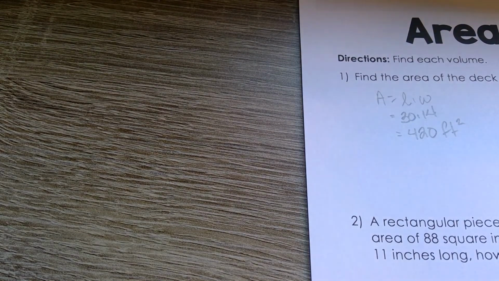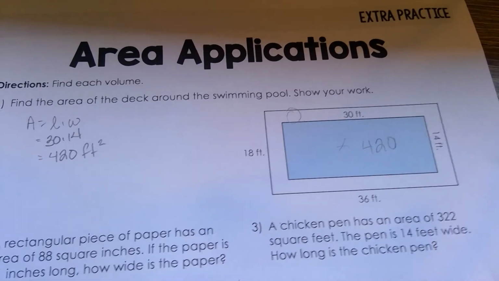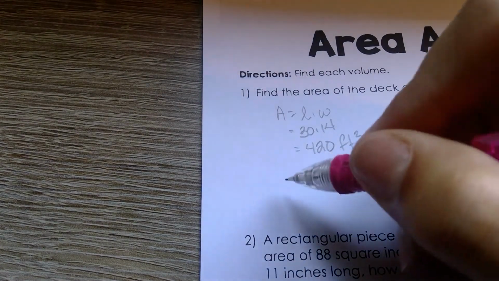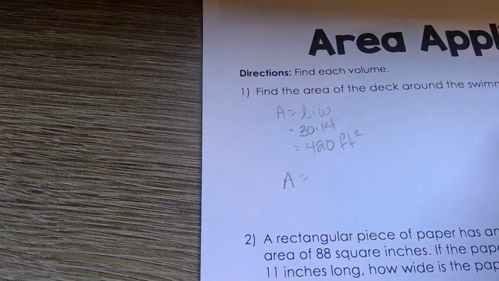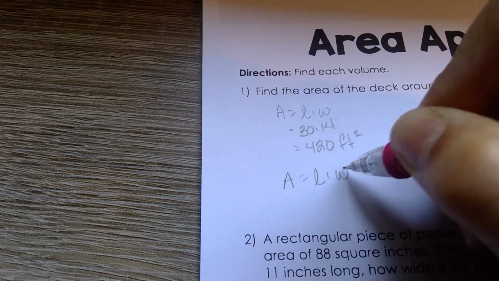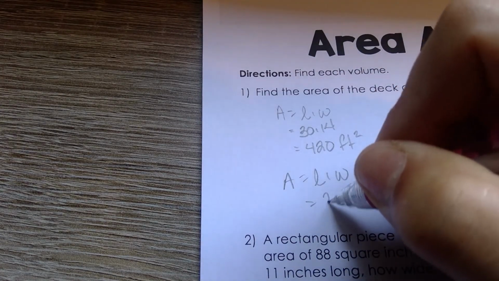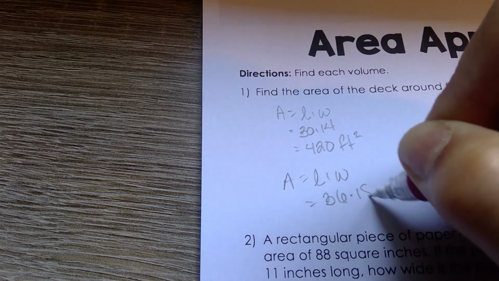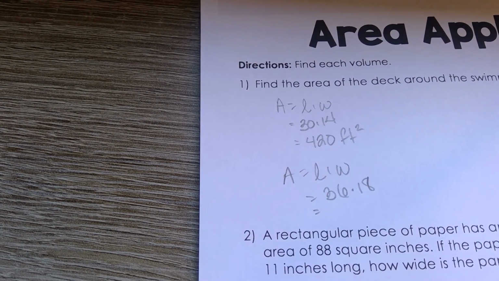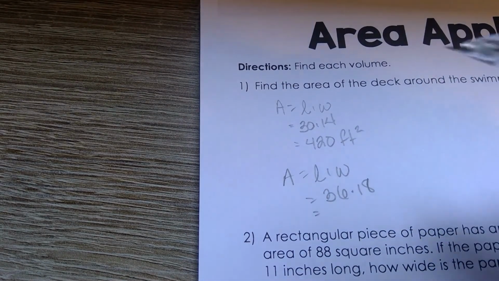That's this part here. Okay. So now let's figure out the other area, which is going to be the whole space that the whole thing takes up, which is length times width, which according to this is 36 by 18. Okay, so let's see what that does. Okay, 648.